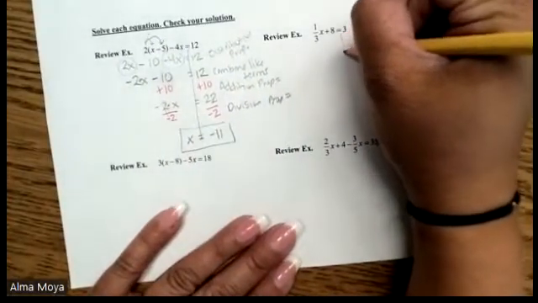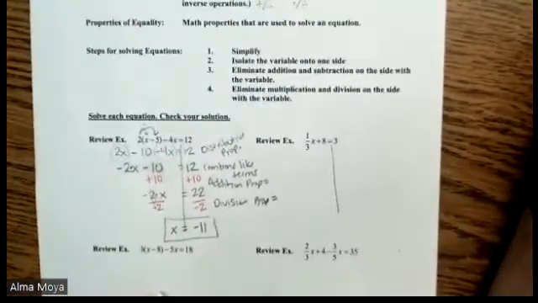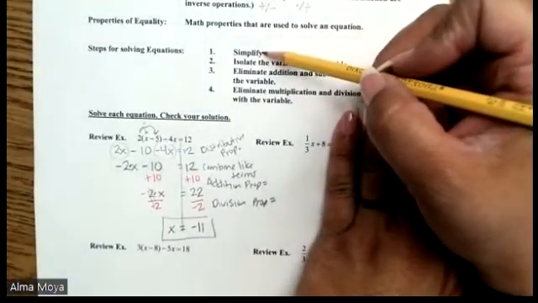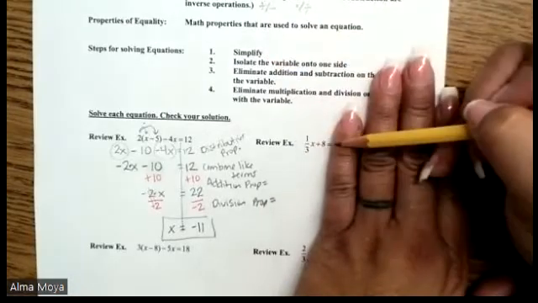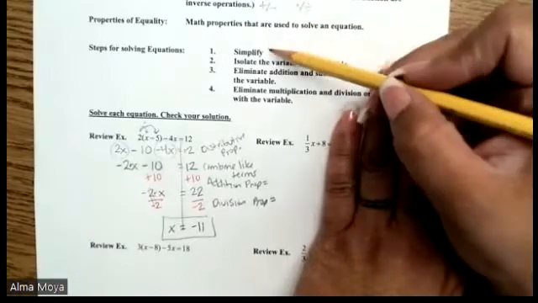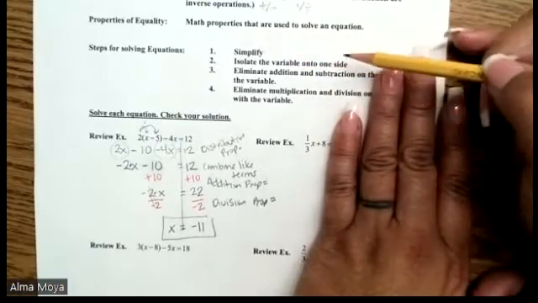Next one, there's my equal sign. Remember, whatever you do to one side, you're going to do to the other. On this one, I don't have to do step 1 because it's already simplified. Now that says 1/3 times x plus 8.